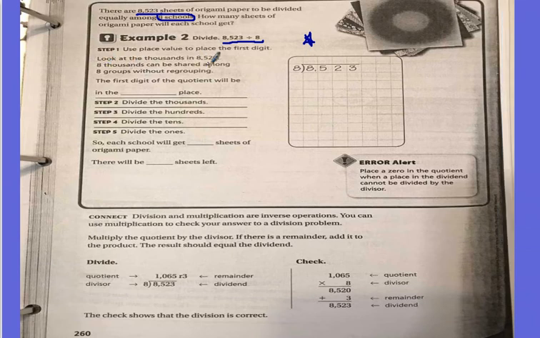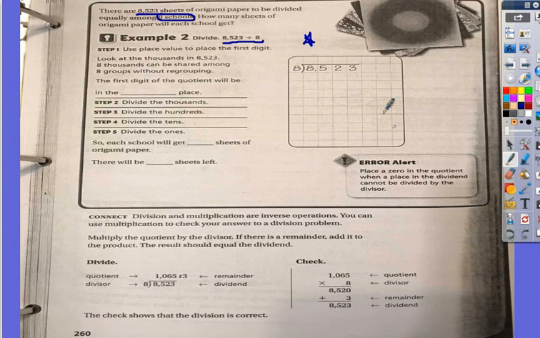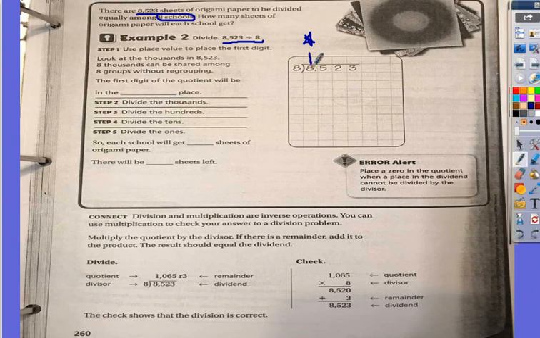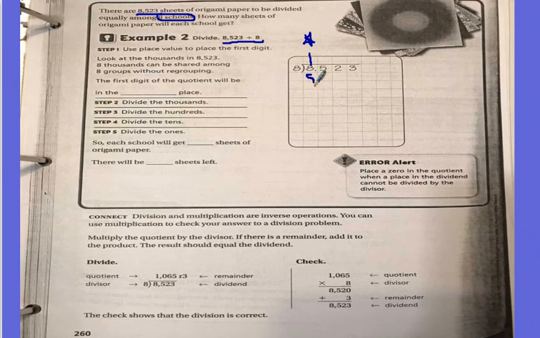8 thousands can be shared among 8 groups without regrouping. So that means 8 times something is going to get us to 8 exactly. Okay, so 8 times 1 is 8. Then you put an 8 right underneath that 8 and draw your line. Okay, so right here I want you to write the words thousands place, because we just completed the thousands place. Okay, so 8 times 1 is 8, and then step 2, divide out the thousands. Okay, so 8 minus 8 is 0.